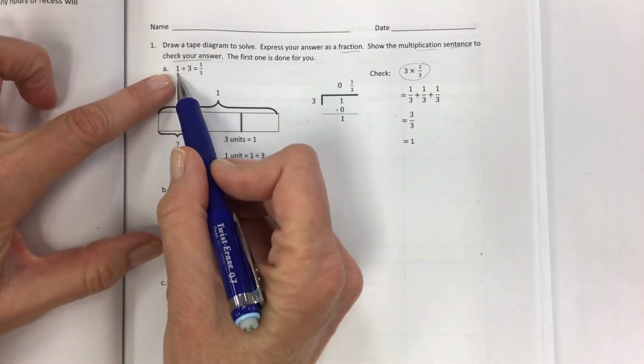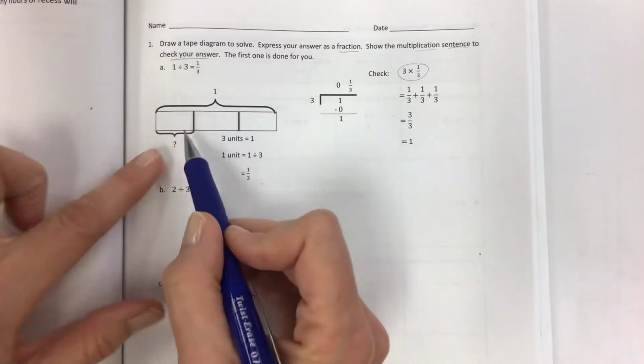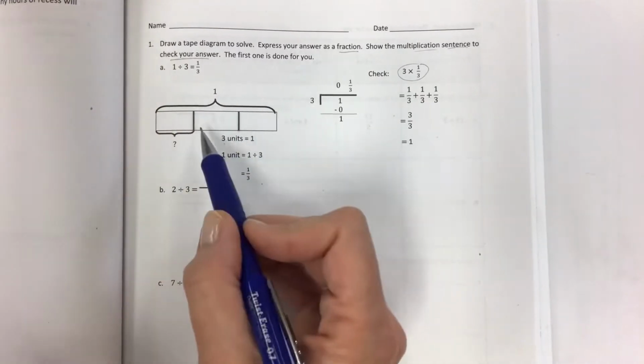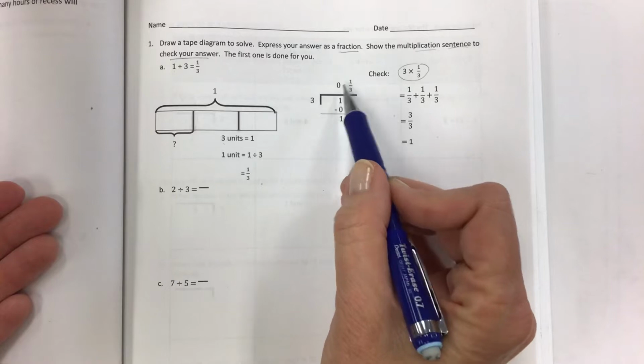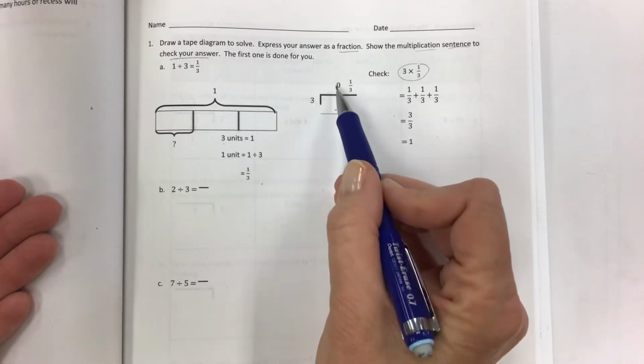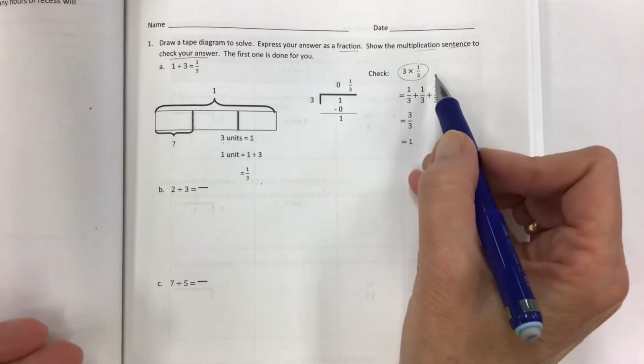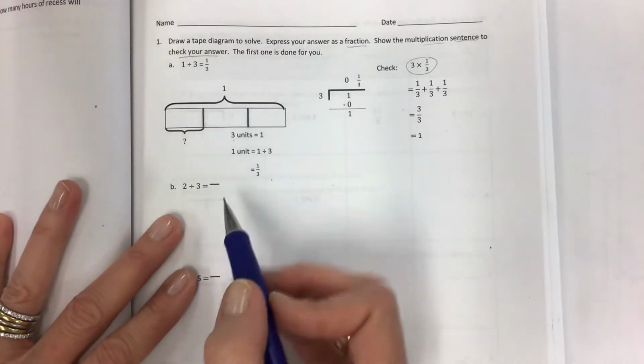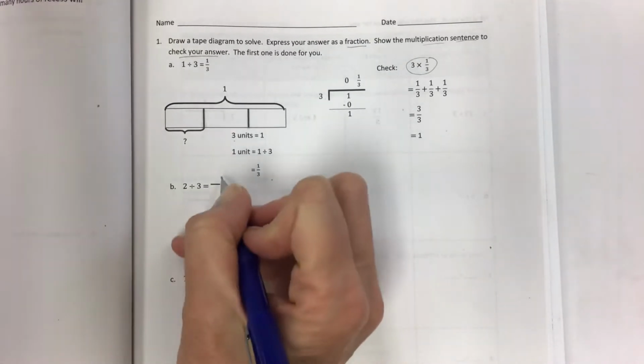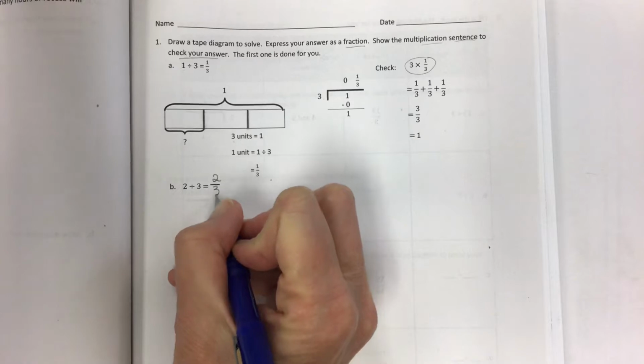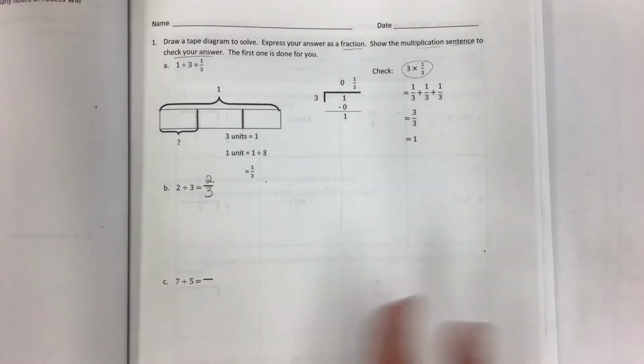So again, taking the one that is the whole, dividing it into this many parts. What does one piece equal? It equals 1/3 because I can't divide 1 by 3. It's 0 times. And then check it. Let's move on to the next one. So I have 2 divided by 3. They've got the little fraction bar for you.